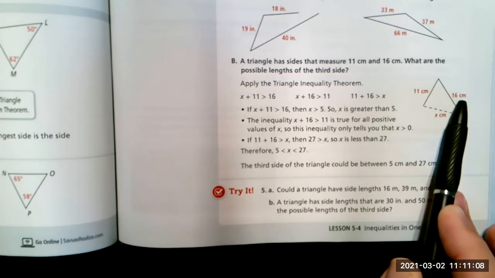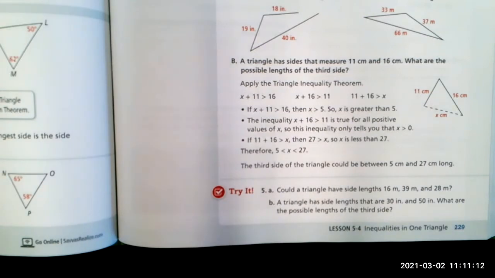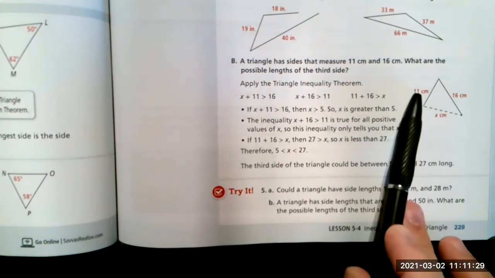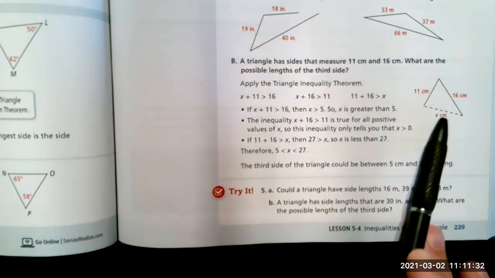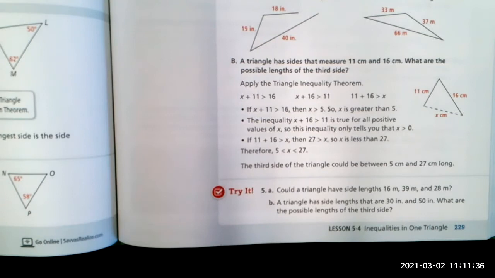So we need to apply theorem 511 from up above. The sum of those two side lengths has to be larger, or longer, I should say, than that third side. So at a maximum, it has to be right below 27.